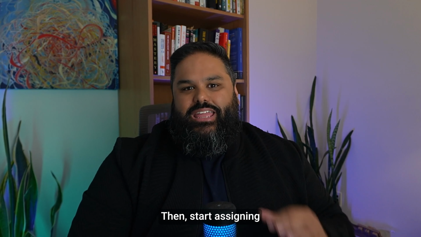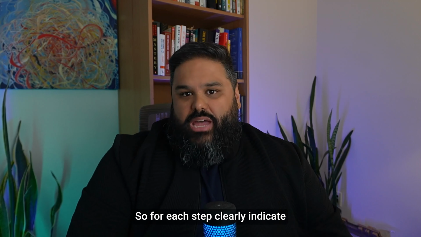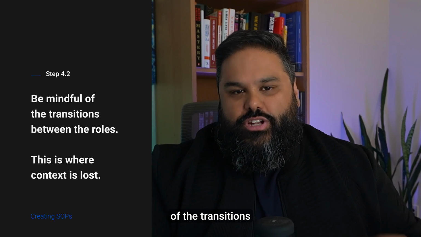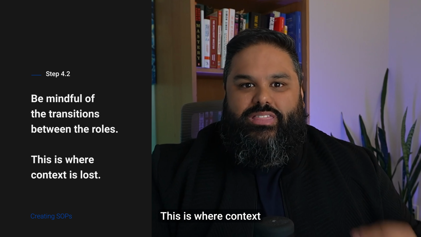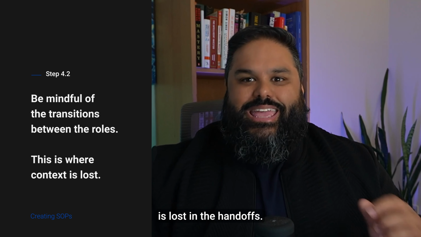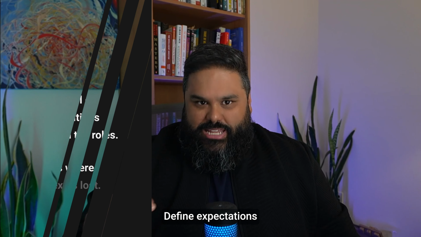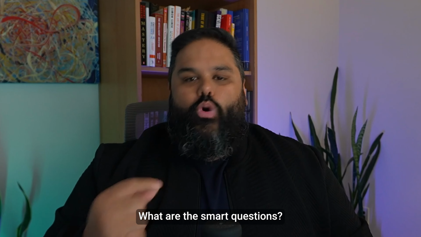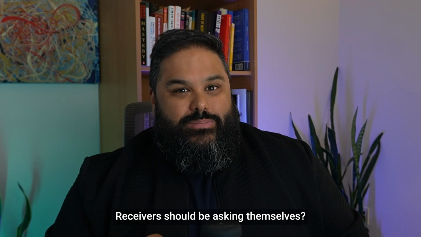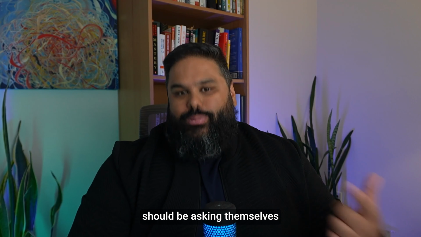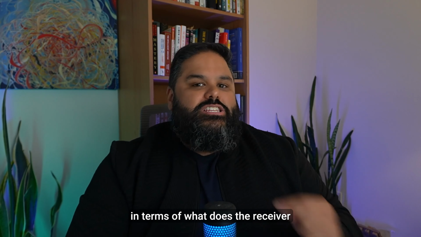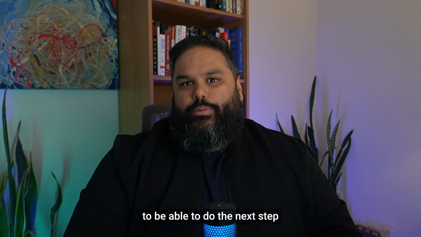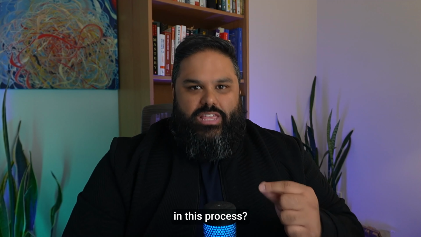Then start assigning roles and responsibilities. So for each step, clearly indicate which role owns it. Be very mindful of the transitions between the roles. This is where context is lost in the handoffs. Define expectations not only for the sender of the information, but also the receiver. What are the smart questions receivers should be asking themselves? And what are the questions that senders should be asking themselves in terms of what does the receiver truly need to understand and take away from this in order to be able to do the next step in this process?